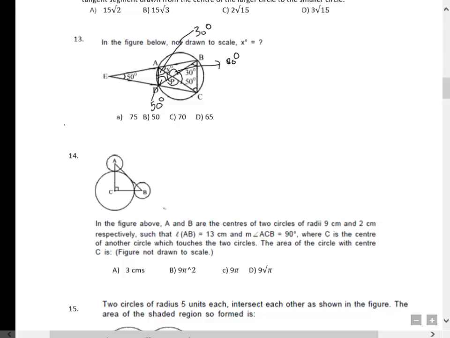Observe it carefully. You will find it out. It's a simple one. You need to use that external angle. So do not blindly follow just like that writing every segment.